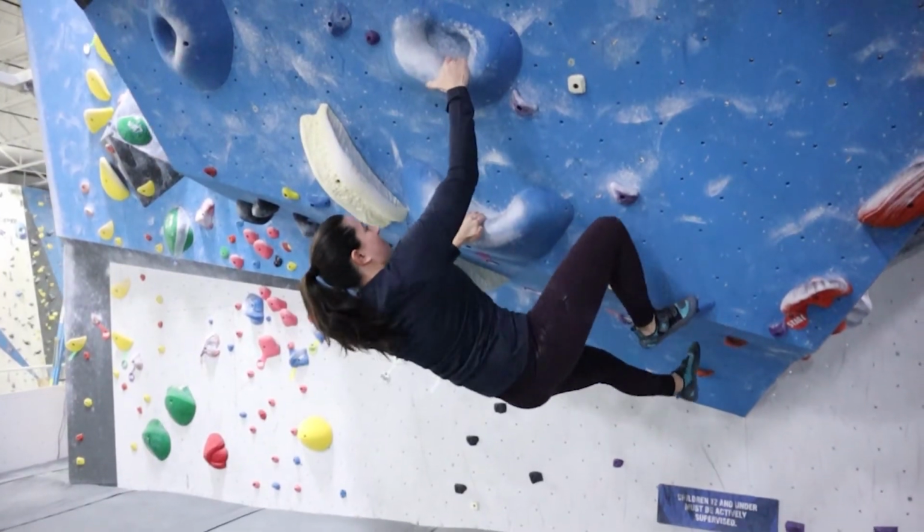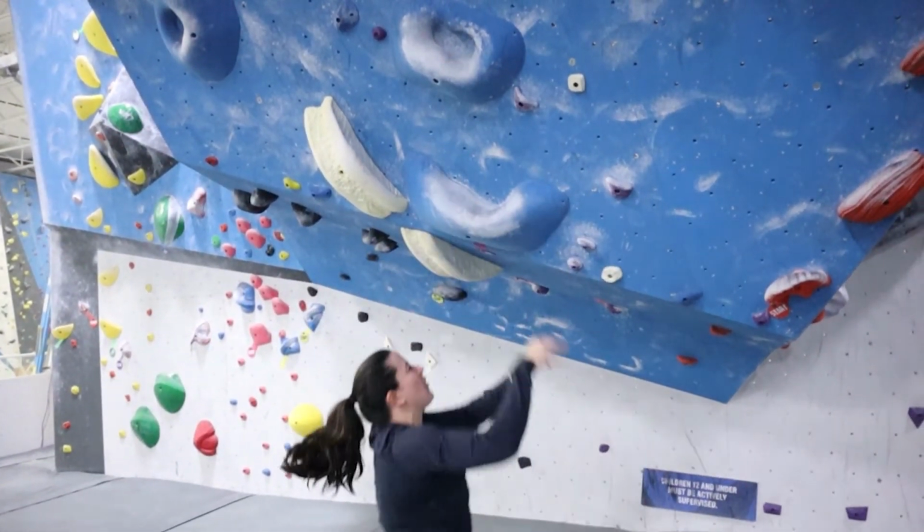Number seven, crux. The crux is the hardest part of that climb. So it's the sequence that is the toughest for you to complete.